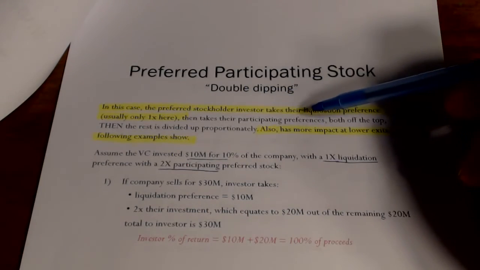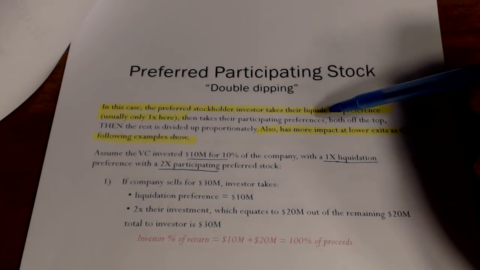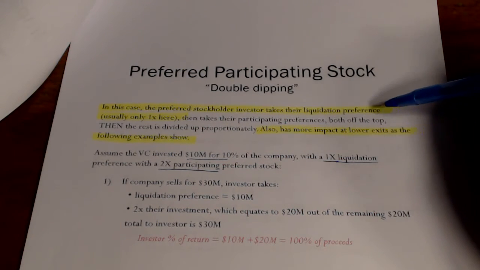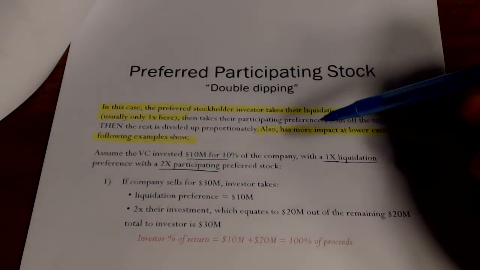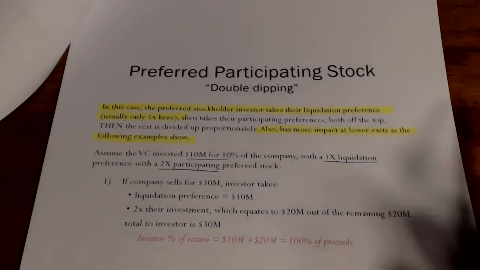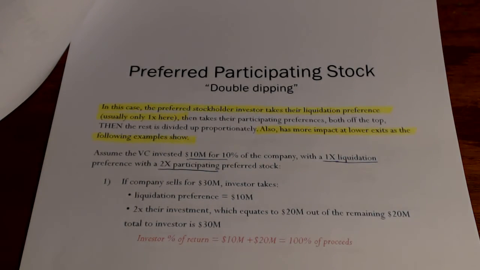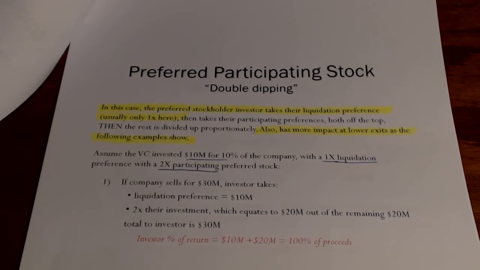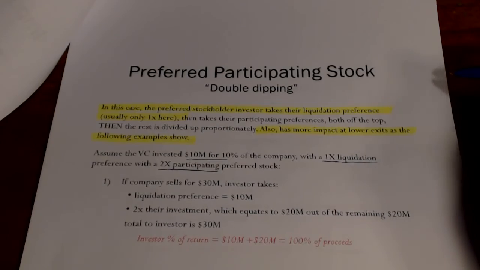Then they take their participating preferences, both off the top. Then the rest is divided up proportionally. Remember, the participating preferences are just little added extras that these guys get for their initial investment. So let's take a look at the example.